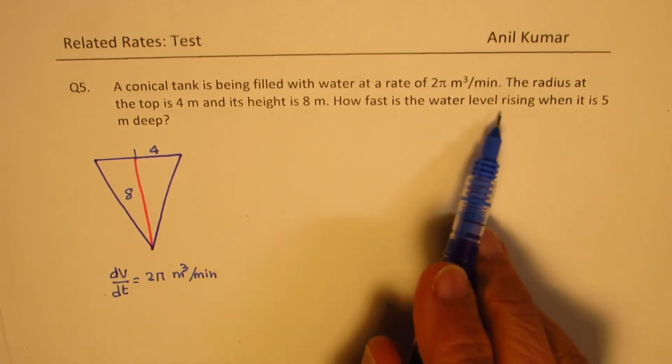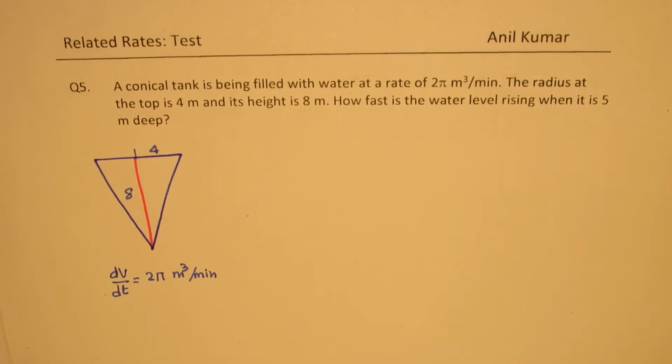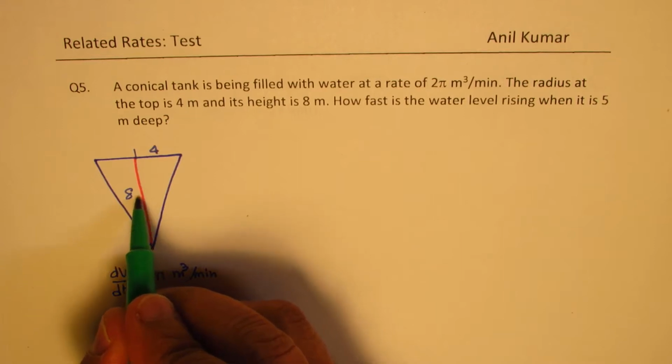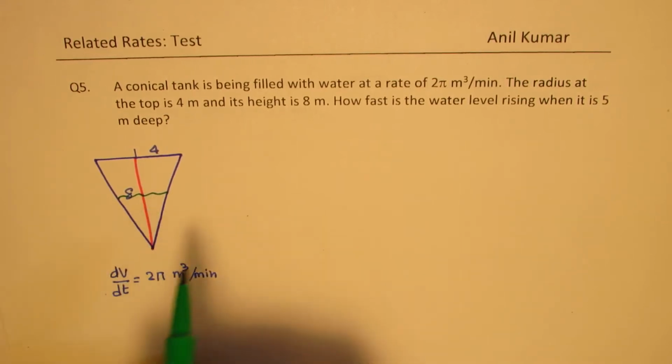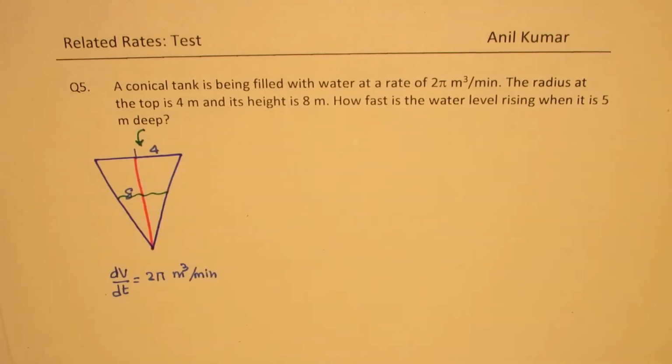How fast is the water level rising when it is 5 meter deep? So 5 meter deep, let's consider, at this stage we want to know how fast is the water level rising, since we are pouring in water at a given rate. So I hope the question is absolutely clear.